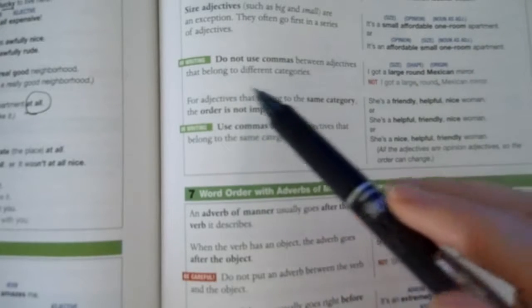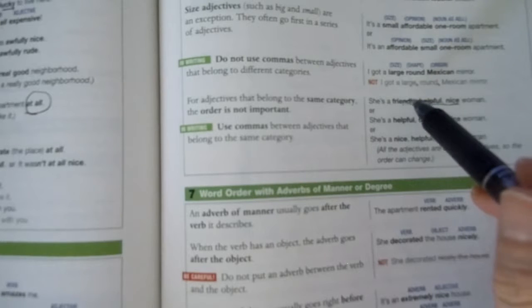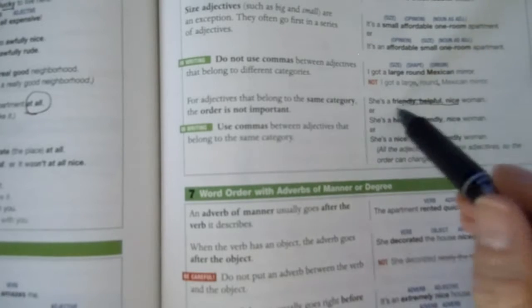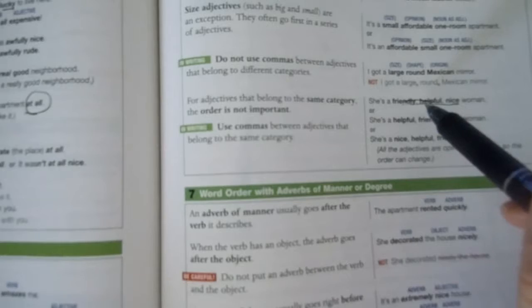Do not use commas between adjectives that belong to different categories. So if you notice, there are no commas here. For adjectives that belong in the same category, the order is not important. So these are all opinion adjectives: friendly, helpful, and nice. We can put them in any order, it doesn't matter. But if it's in a different category, like for example, this is an opinion, and then I put an age adjective, I have to put those in order.